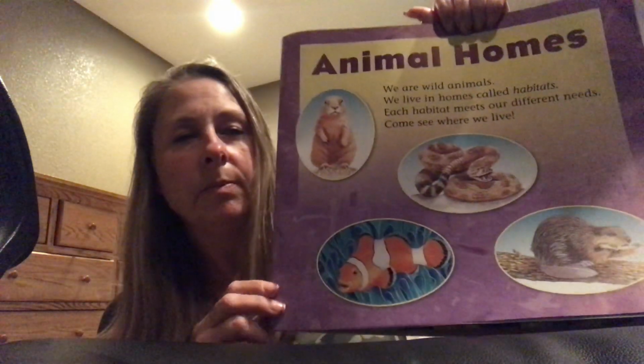Hi, friends. Today, for our reading lesson and also writing lesson and also science lesson, I want to talk to you a little bit about habitats. So, a habitat is a place where something lives. And today, I want to read you a story about some different habitats that some different animals live in. And this is a nonfiction story titled Animal Homes.